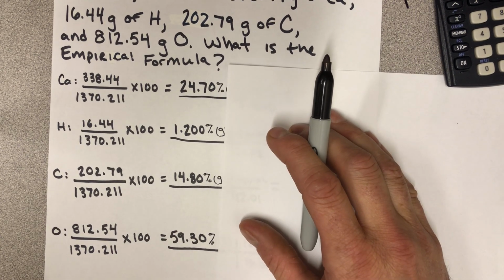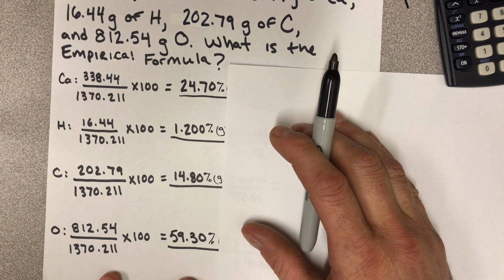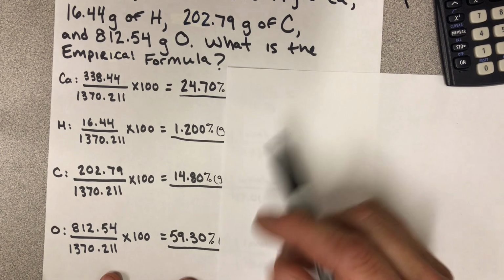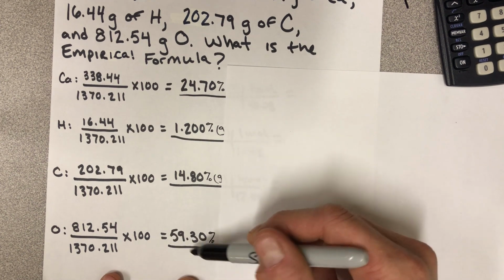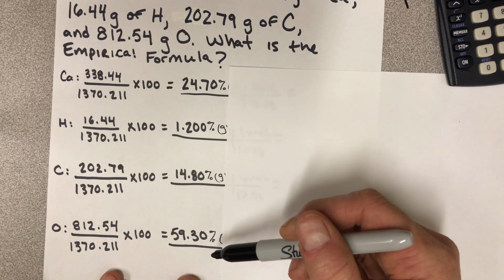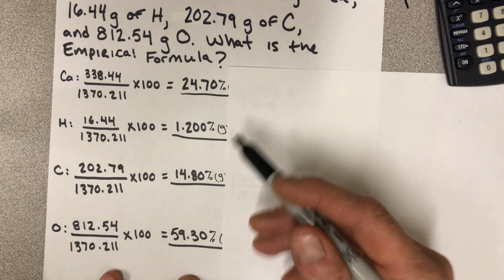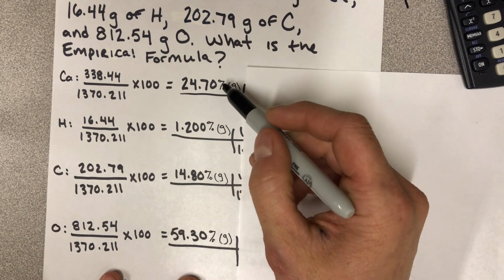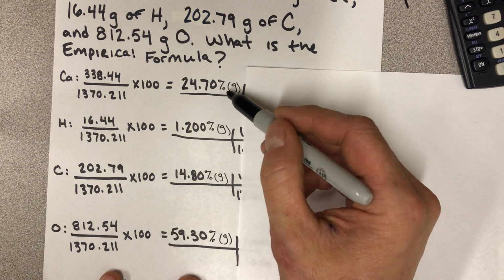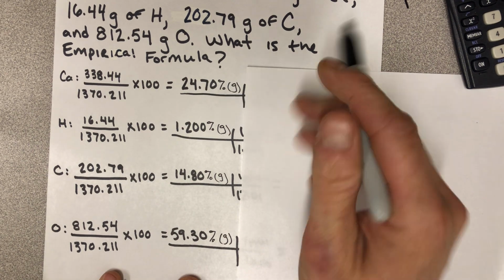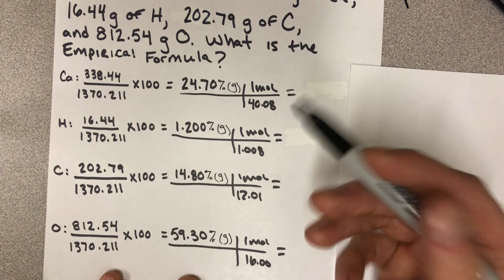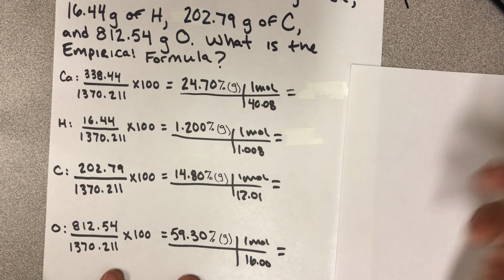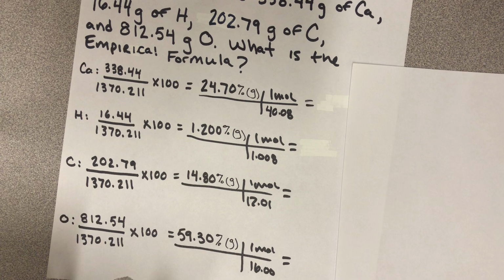24.70% calcium, 1.200% hydrogen, 14.80% carbon, and then 59.30% oxygen. And remember, what we do from here is that we just treat those percentages as an amount of grams, which then we're going to convert using our dimensional analysis into moles, right? So let's go ahead and crank those out.